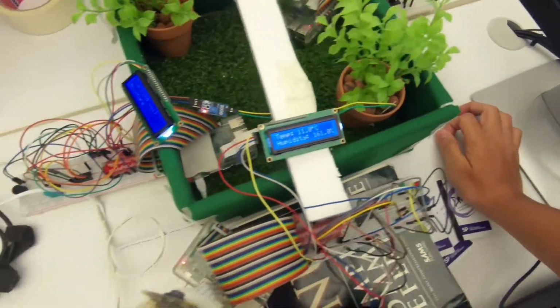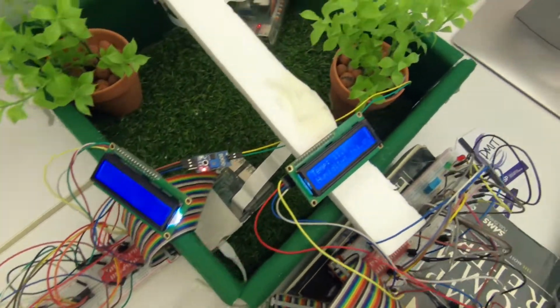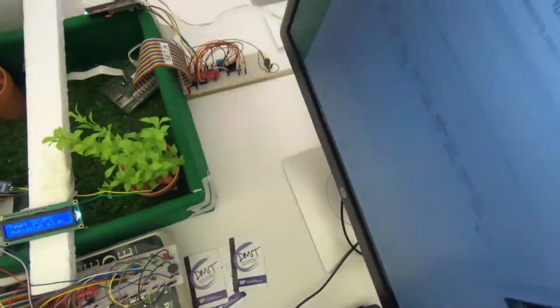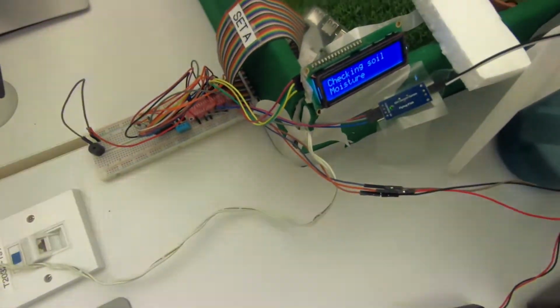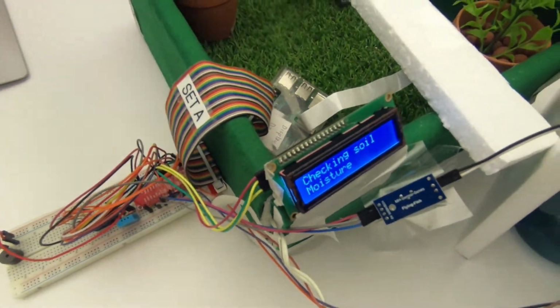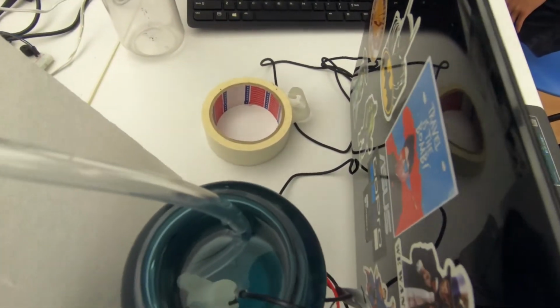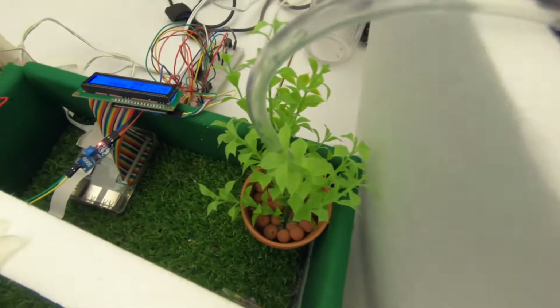Now moving on, we have Farm 2 over here, which is set up to monitor the soil moisture level. Now over here is Farm 1, which tracks the soil moisture level. That's connected to the potted plant, and then there's a water pump as well. It's submerged in the water to pump water if the soil moisture level is dry.